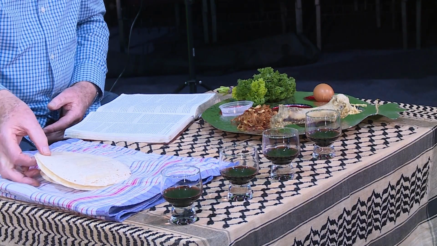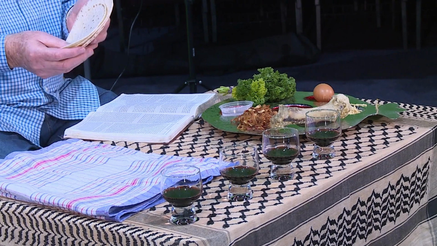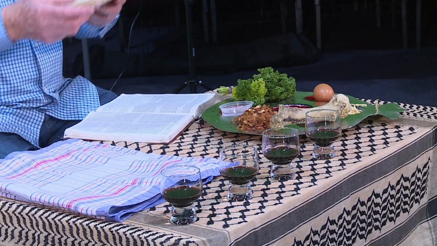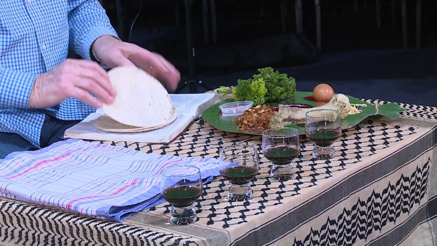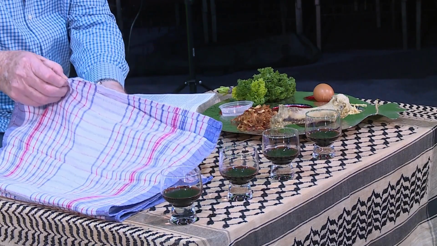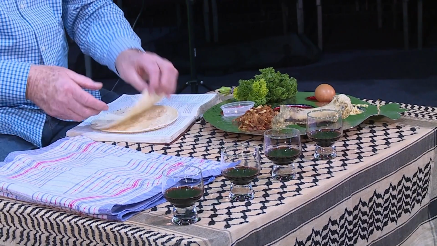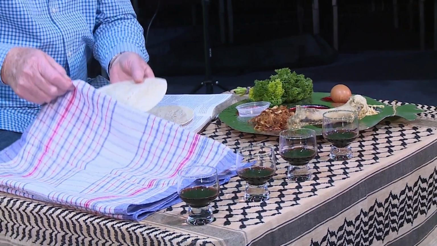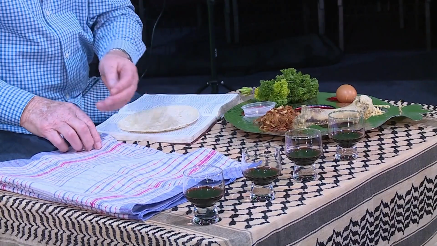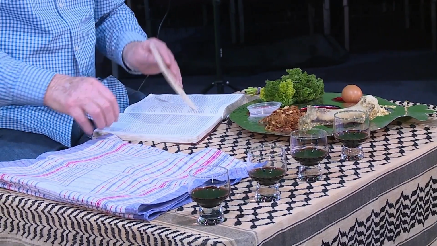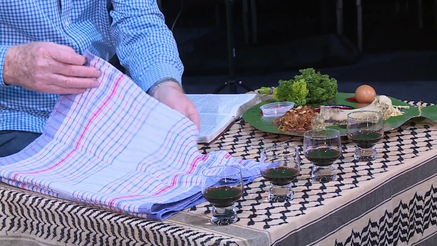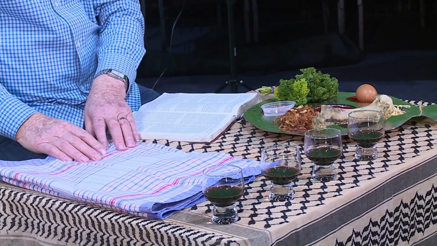But there are two other objects that would be on the table. The first is there would be 3 slices of unleavened bread. Now, they wouldn't be visible like this. There would be one underneath a cloth at the bottom. There would be one that would be in the middle of the cloth. And then finally, there was one at the top. They were hidden.